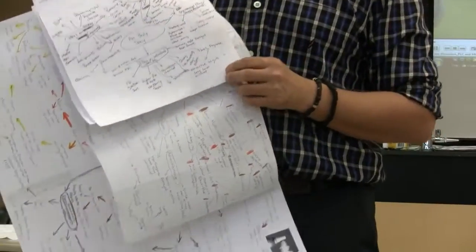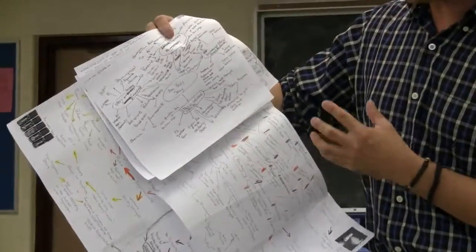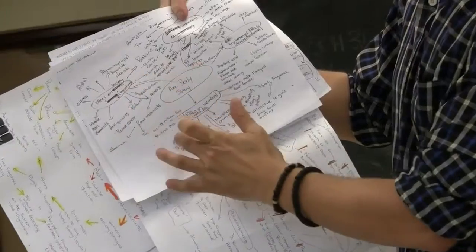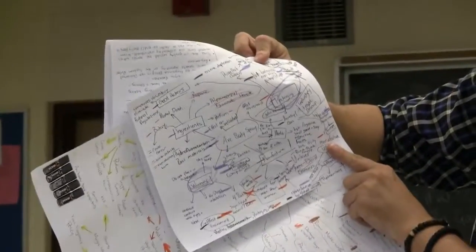So he reconsidered. Even the way he organized it was really interesting, because at first he was organizing it, in a very rough way, as effects on society, effects on individuals, effects on environment, and then he had here corporations. So he thought somehow the effects on corporations were important as well, as part of the major branch of the mind map.